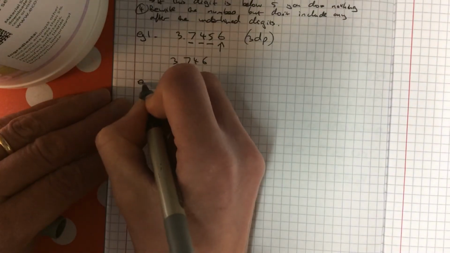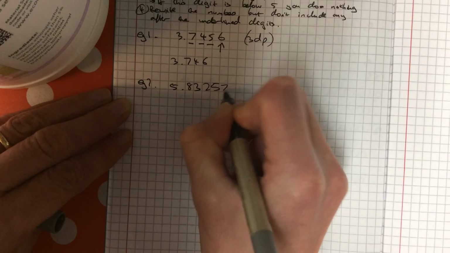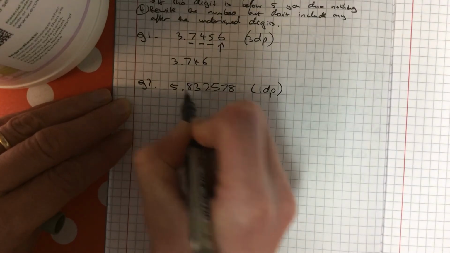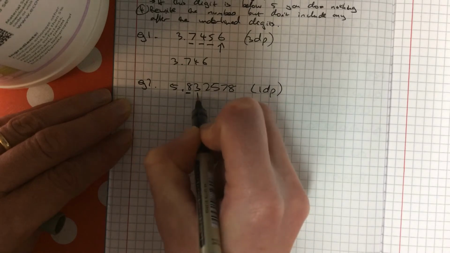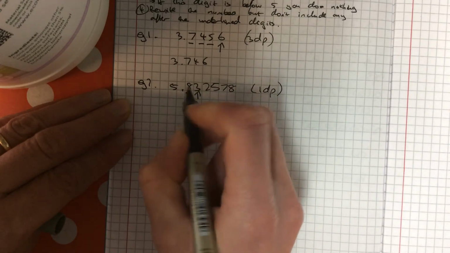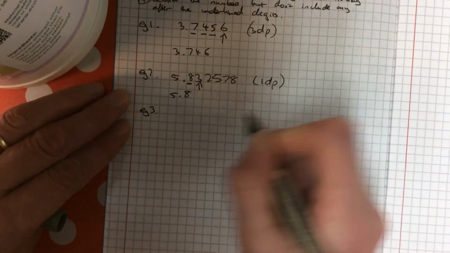So we'll do another one. 5.83257, and I want 1 decimal place. So decimal point, you want 1. Arrow, this number is beneath 5, so you do nothing to this. You just write out 5.8. Do another one.